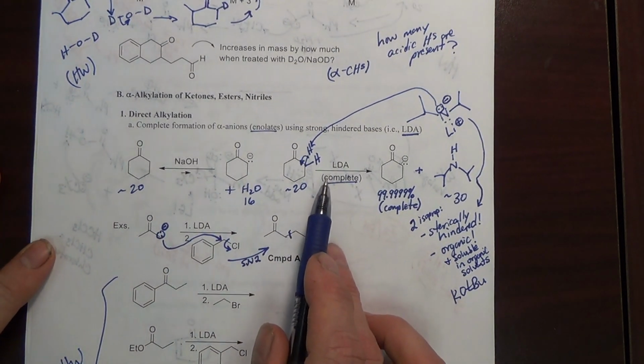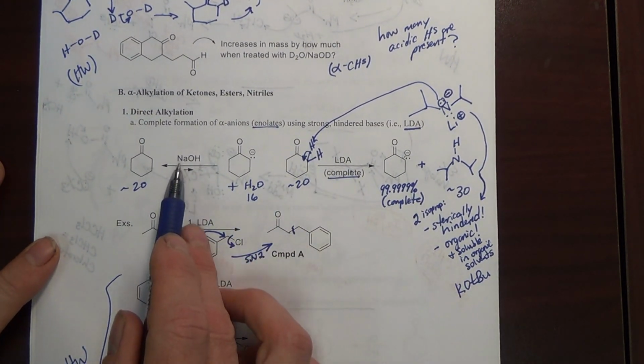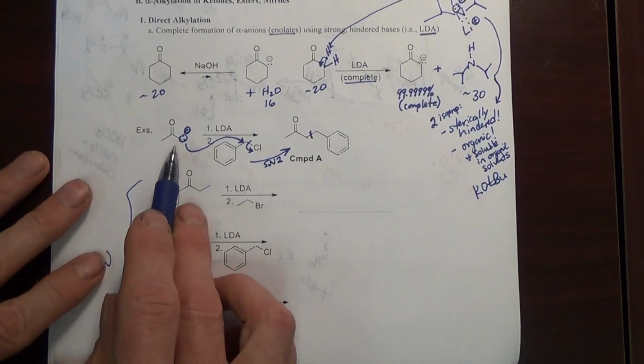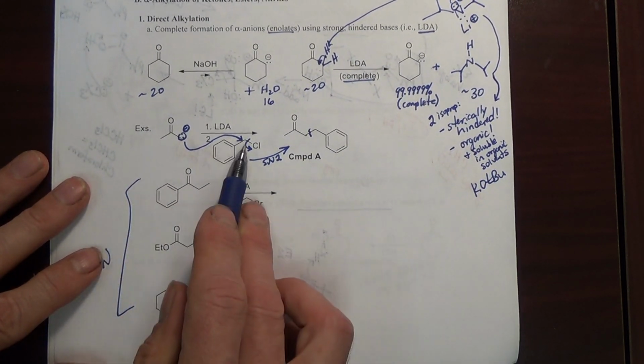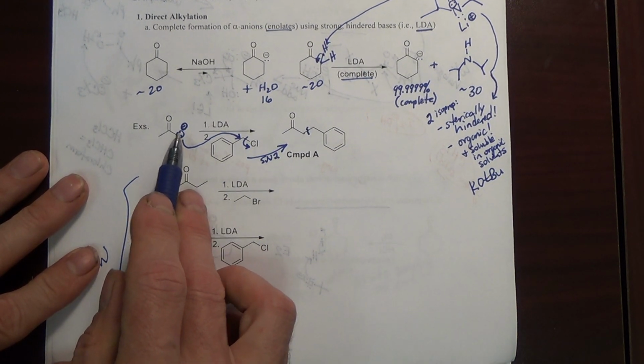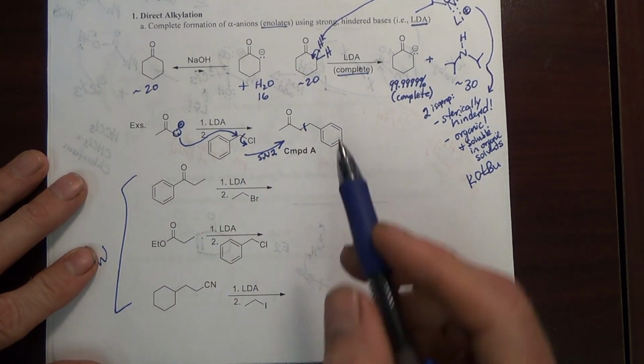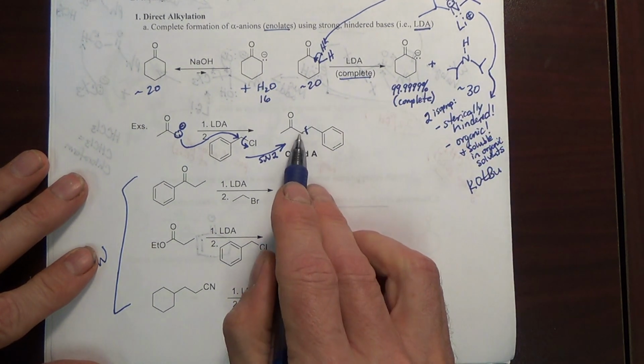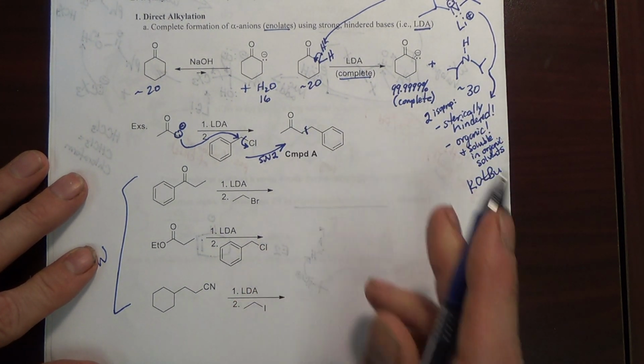LDA is a common base. We need a stronger base, stronger than sodium hydroxide, to make the anion, and then the anion can directly be alkylated as it participates in an SN2 substitution, and we can make this carbon-carbon bond. The alpha carbon has been alkylated.